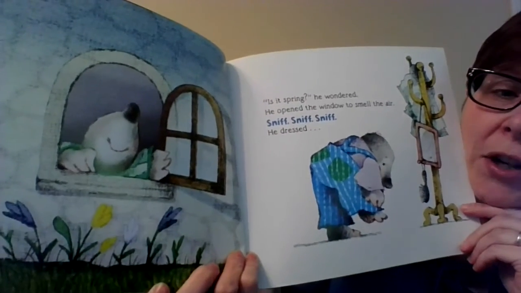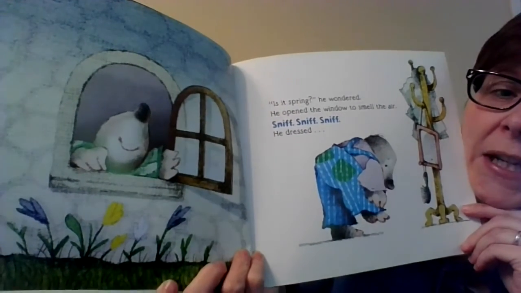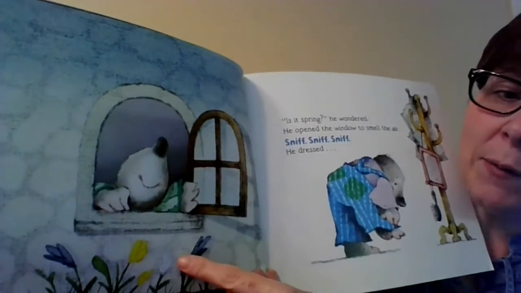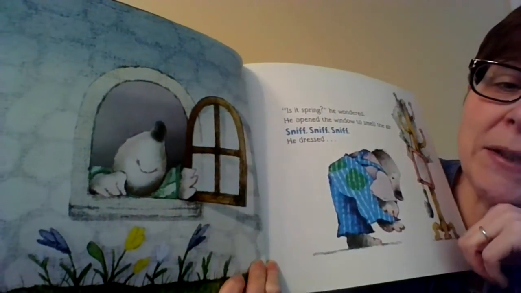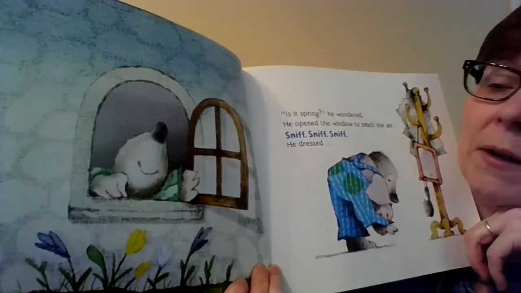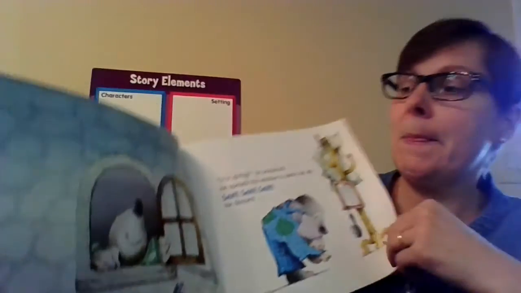Let's look at this picture. Are there any signs of spring in this picture? You're right. We have flowers blooming. That's usually when we know spring is here, is when we see our first flowers start to bloom.